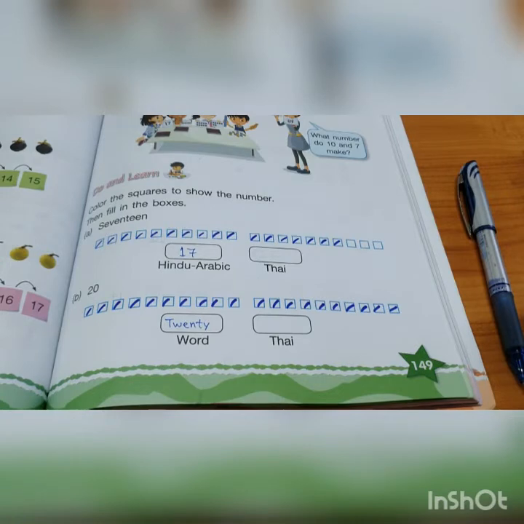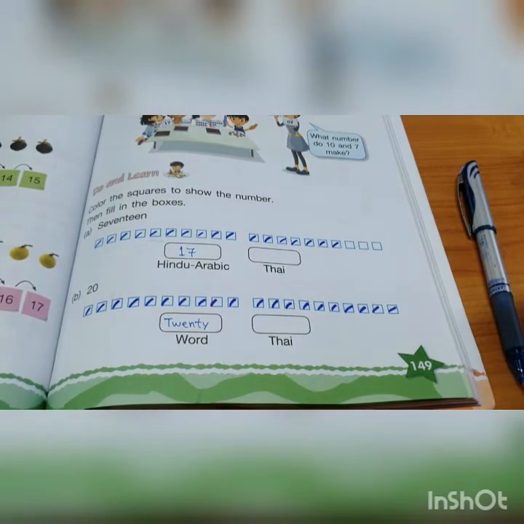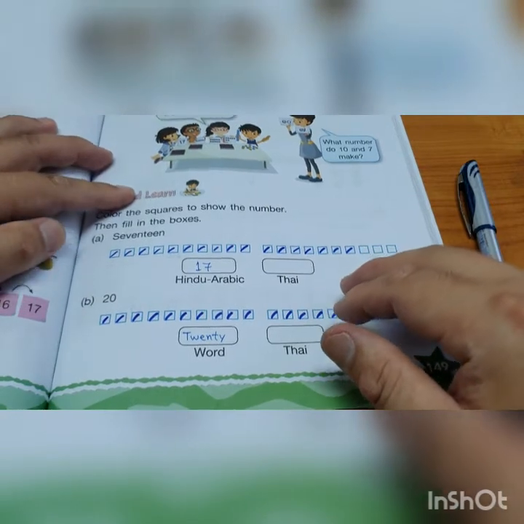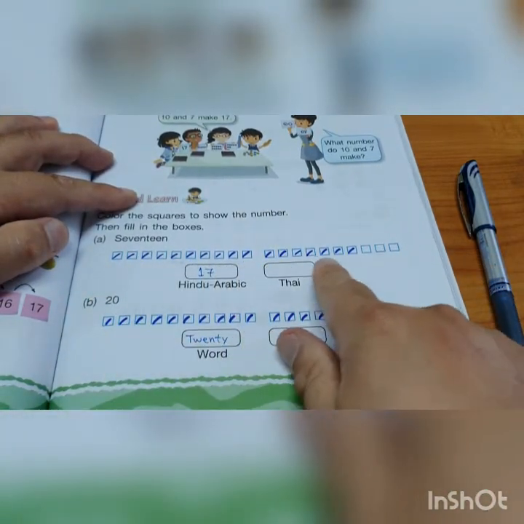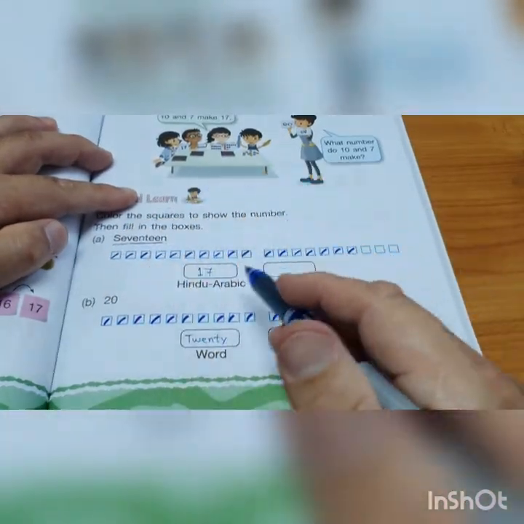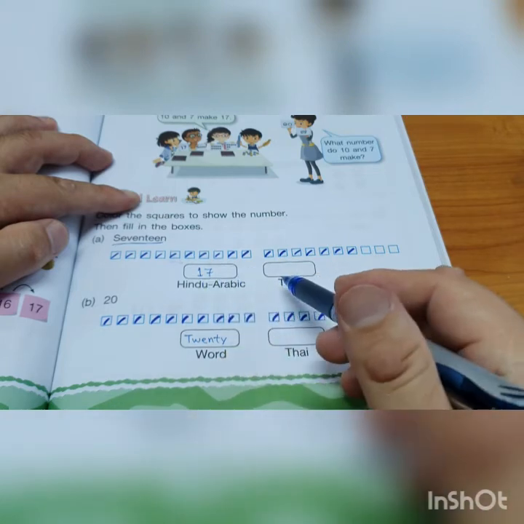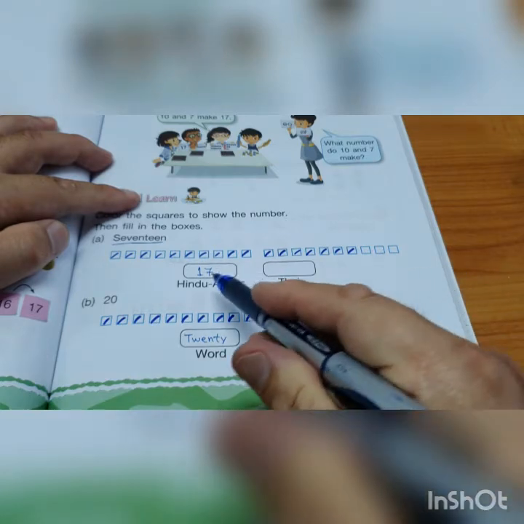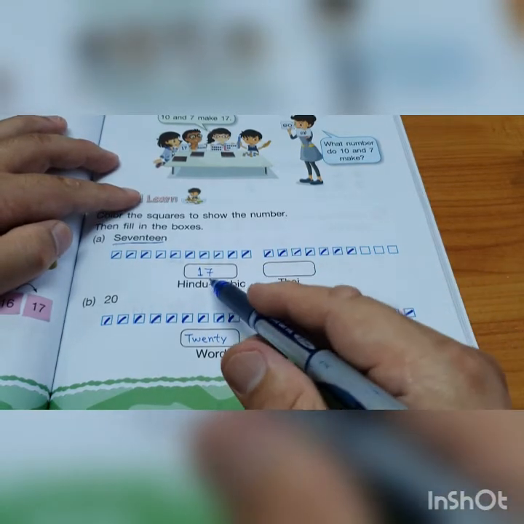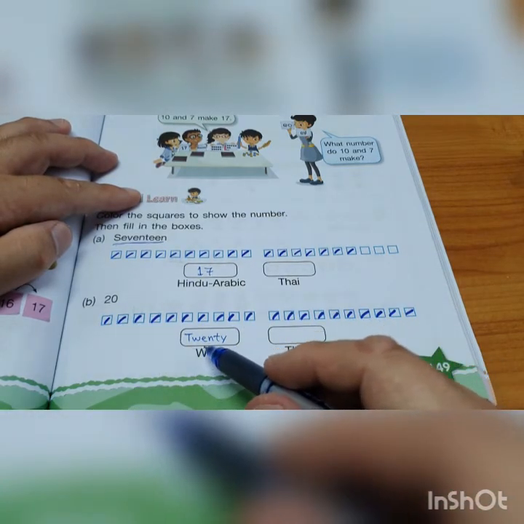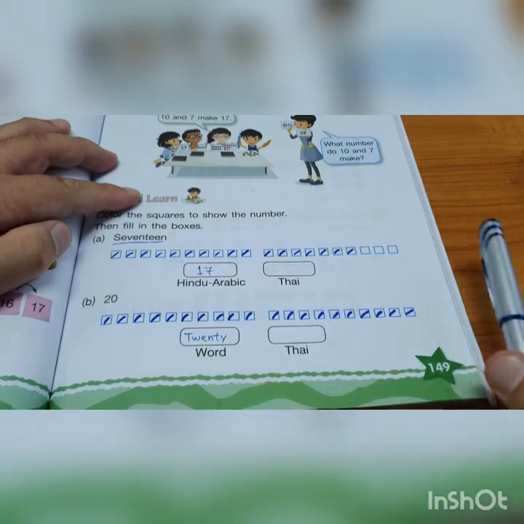Okay, now this short video, or the end of the video, is now for your parents, for you mothers and fathers out there. I have now written the correct answers. So I have colored in 17, and then written 17 in Hindu Arabic. I cannot write Thai, so you have to check if your children have written the correct numerals in Thai, 17. Then B, 20, colored in all the 20 boxes and written the word 20, and in Thai you will have to check.